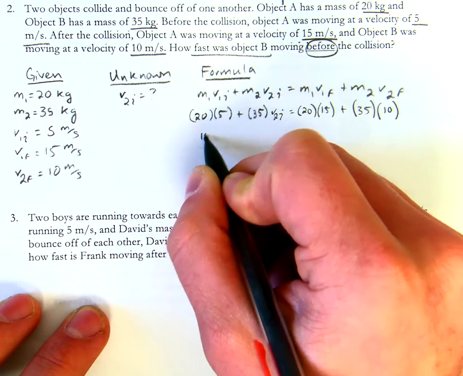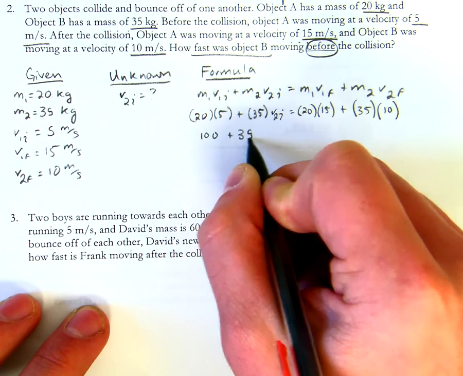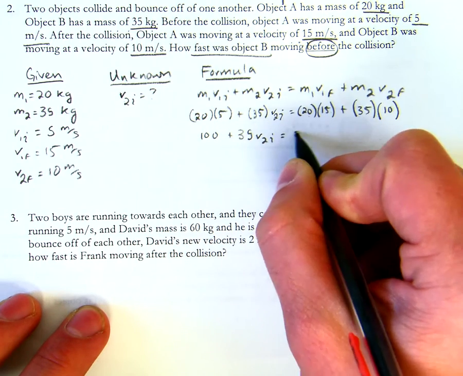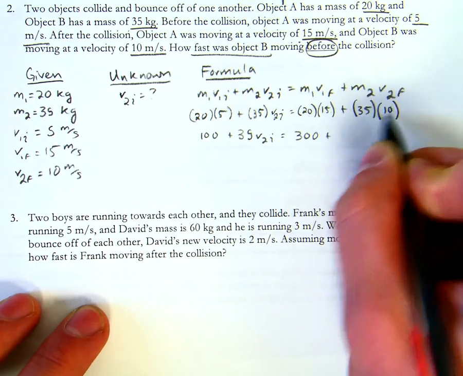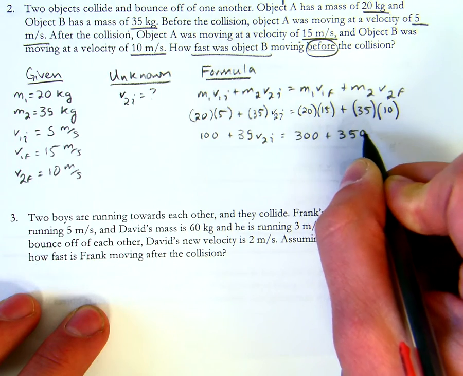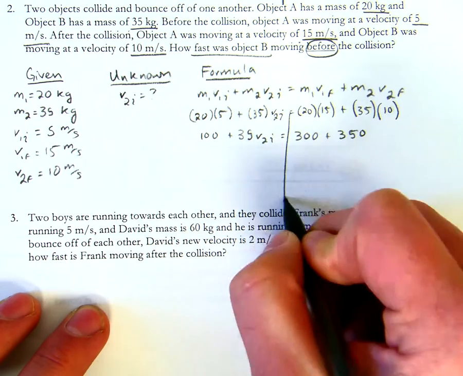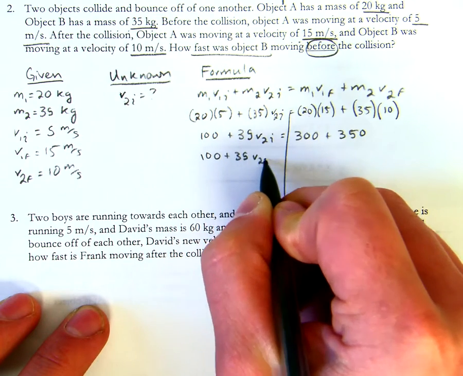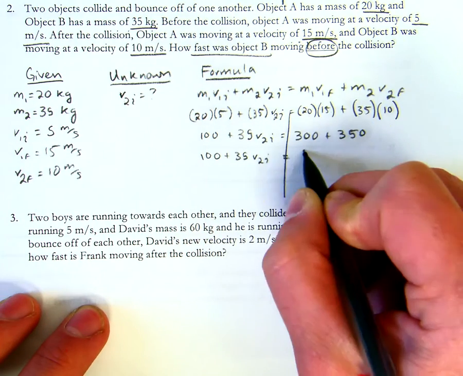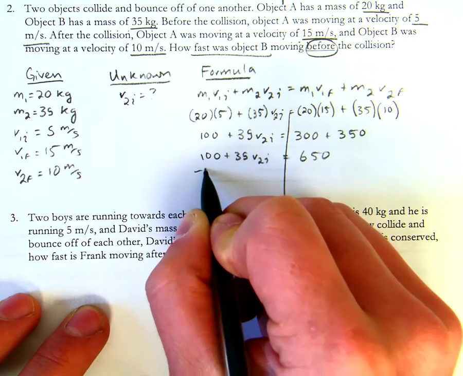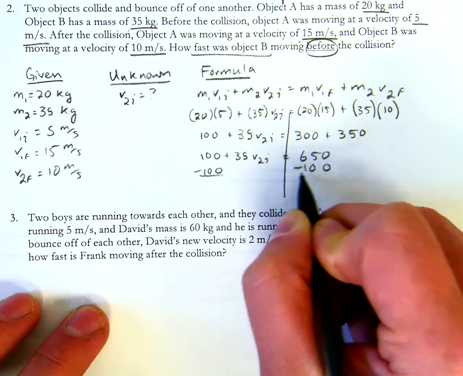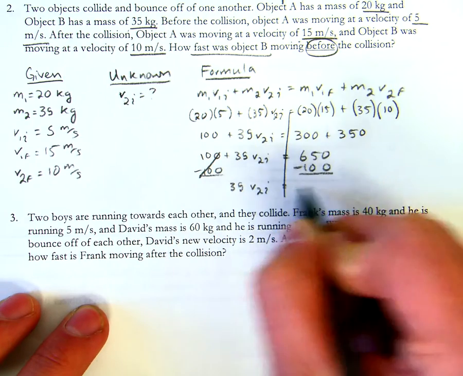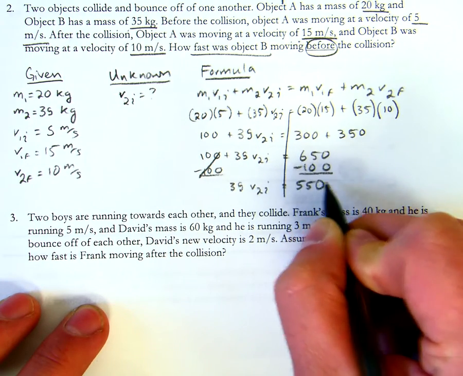20 times 5 is 100, plus 35 v2I equals 20 times 15, which is 300, plus 35 times 10, which is 350. Simplify again. I've got, can't do anything over here. 100 plus 35 v2I equals 650. Subtract 100 from both sides. I'm left with 35 v2I equals 550.